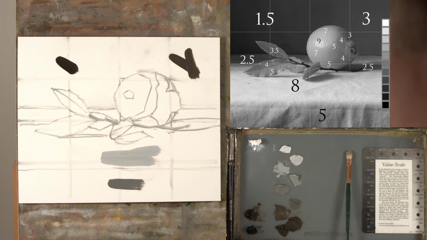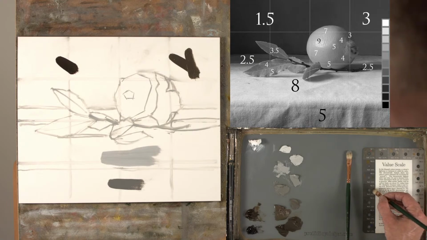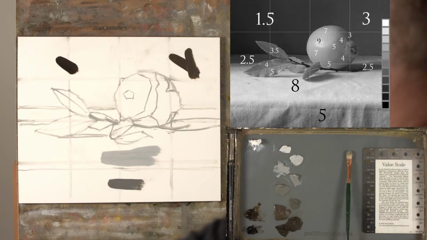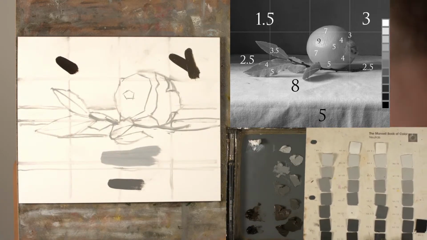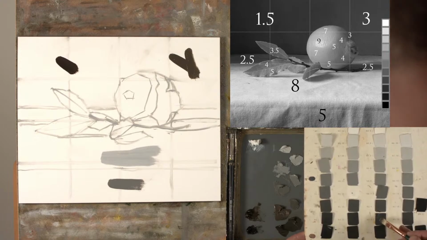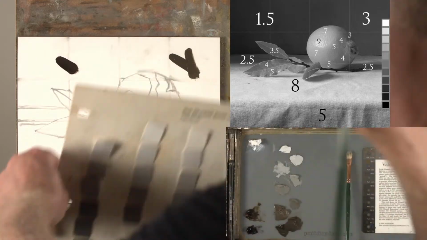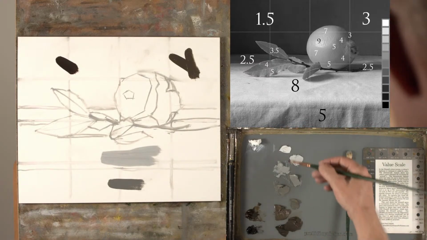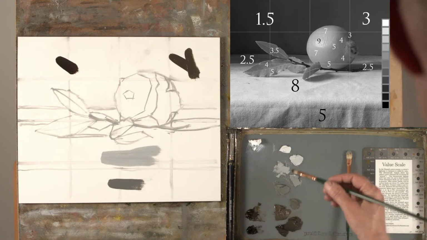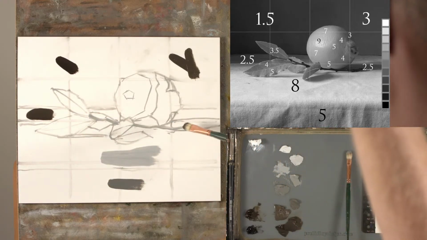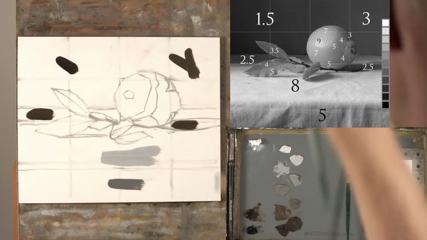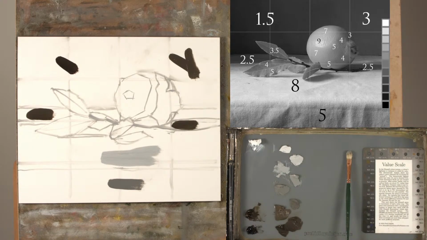And if you want to check these exactly, the nice thing about the Cantore scale is that it has the half steps here. Or you can use, if you have the big book, you can use that. So 2.5 would be here. So if you want to check it to make sure, but if you have your value scale mixed out like this, you'll be fine. So the 2.5 is here, and also in the cast shadow here. You know, so those are the target values that we want in these areas.